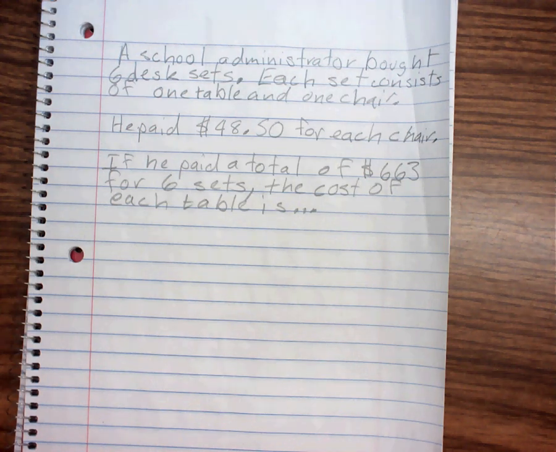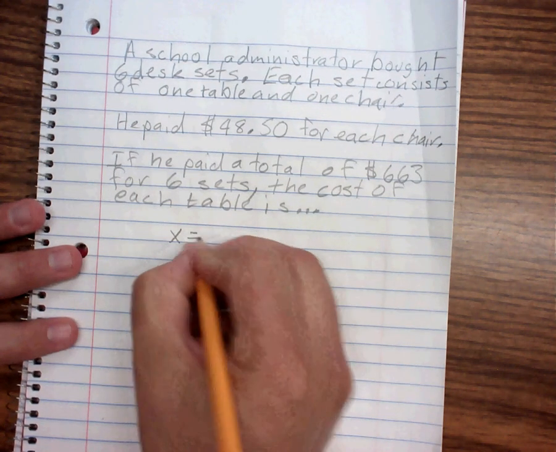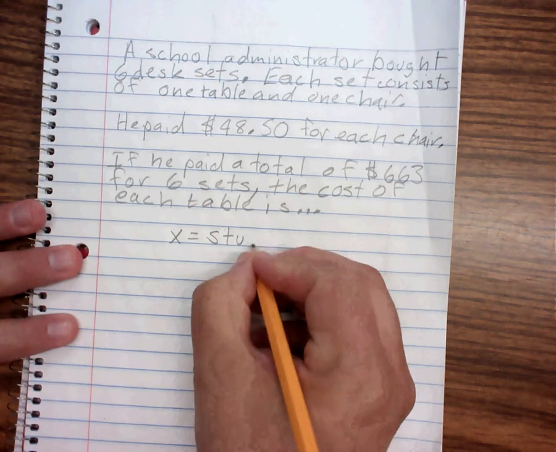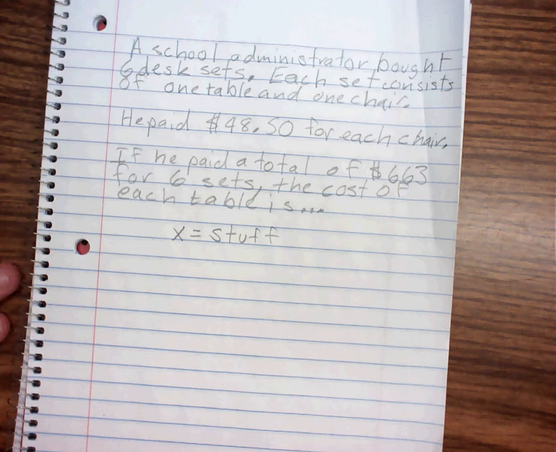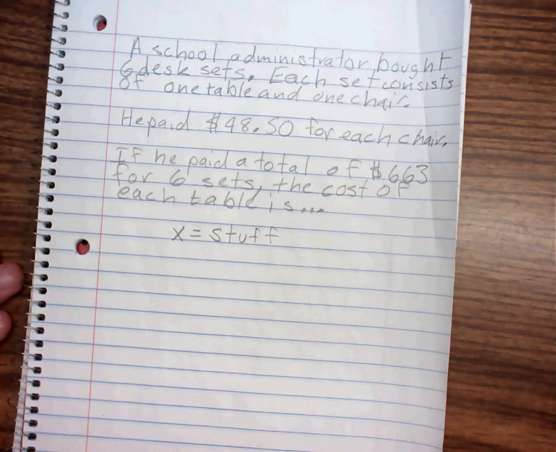So now this is a section on equations, so there's something that I don't know, which we're going to label as x, or we could call t for table. It doesn't matter what the variable is. And then we're going to plug in a bunch of numbers, and we're going to set it equal to something. Does that make sense? So at the end of it, we're going to have x equals some stuff, but that's not how it's going to start off. What is it that we're trying to find the value of?